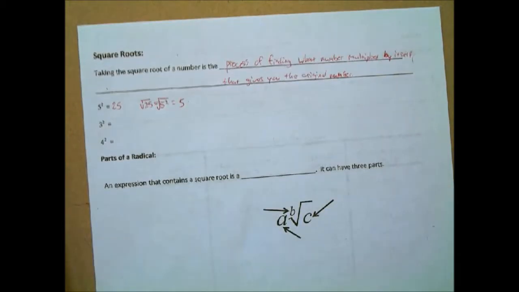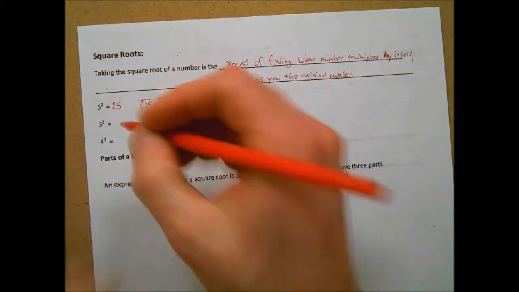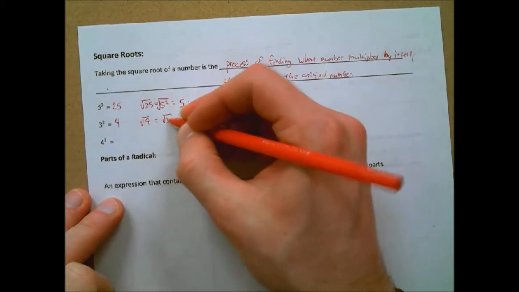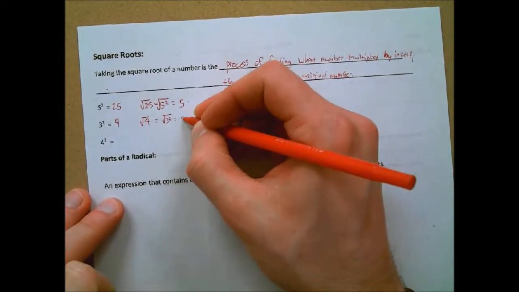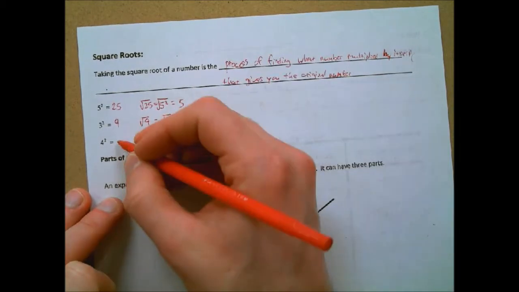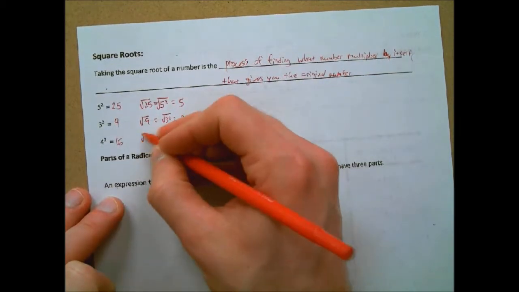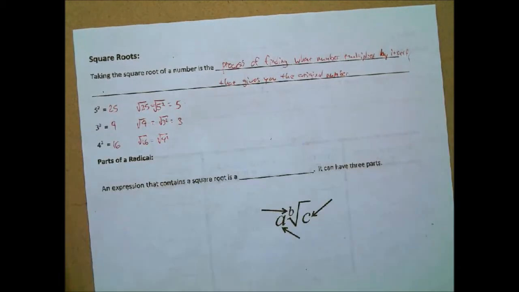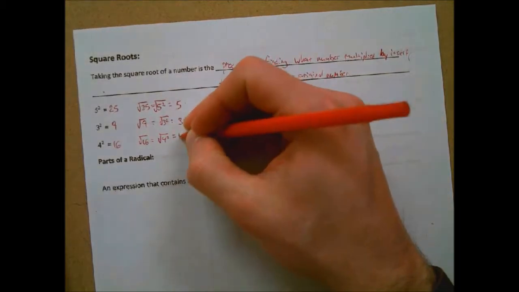Same thing with 3 squared, that's 9, and so the square root of 9 will be the square root of 3 squared, which is just 3. 4 squared, that's 16, and the square root of 16 is going to be the square root of 4 squared. So what is the square root of 16? 4, just 4.